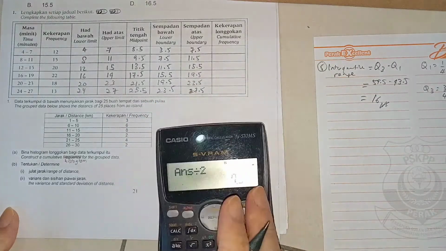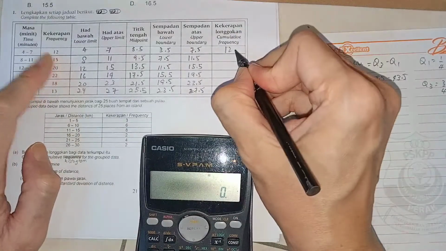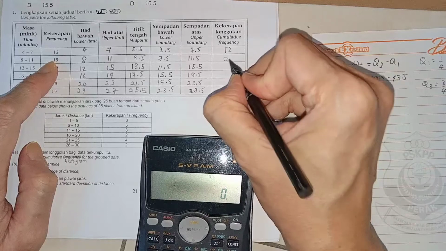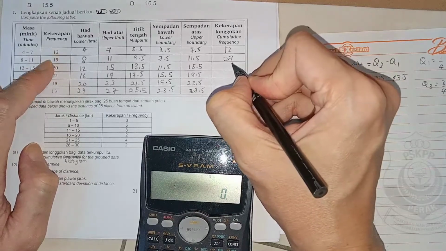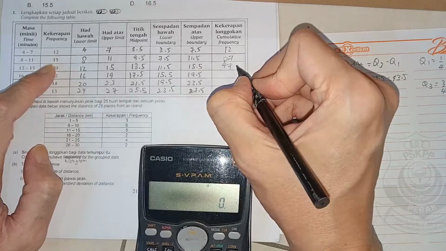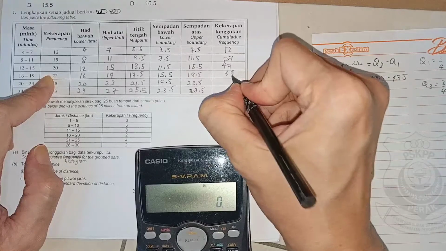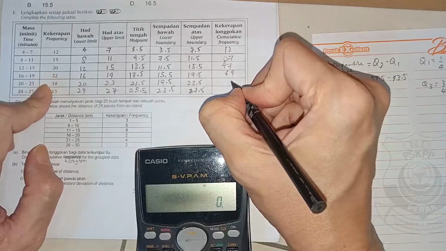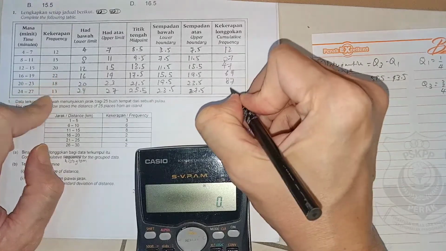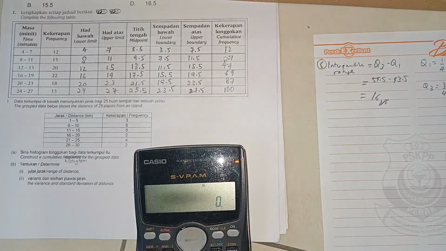So how to get cumulative frequency from frequency? Here is 12, 12. 12 plus 15, 27. 12 plus 15 plus 20, 47. 12 plus 15 plus 20 plus 22, 69. Then plus 18, 87. Then plus 13, 100. Okay.